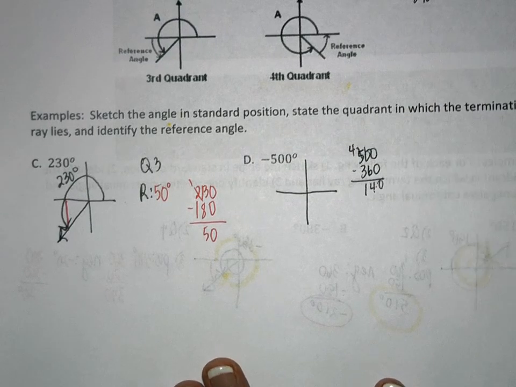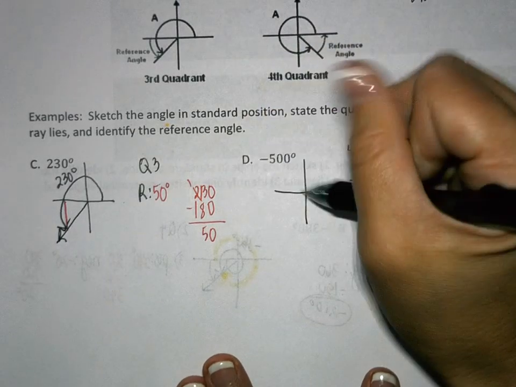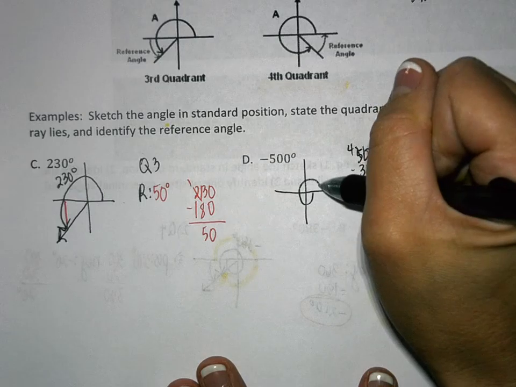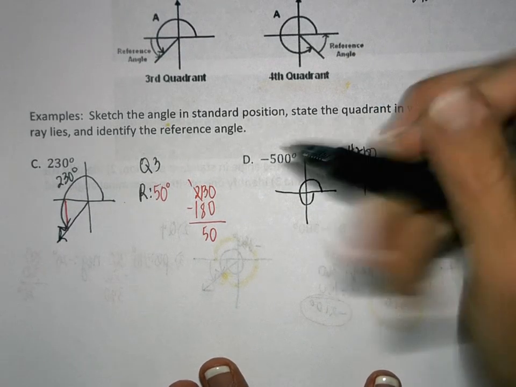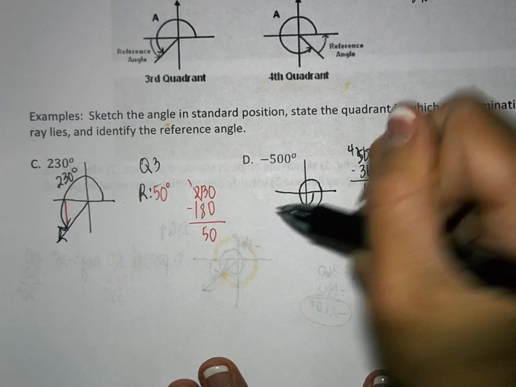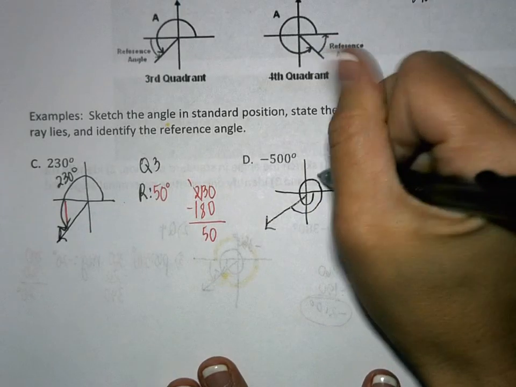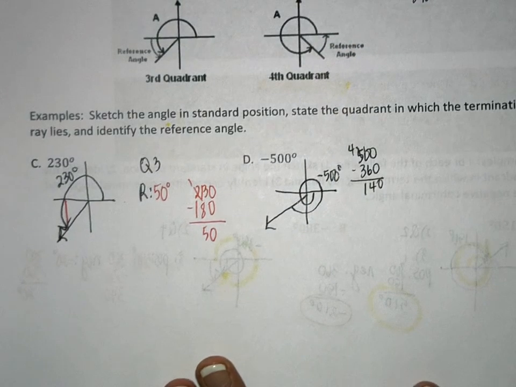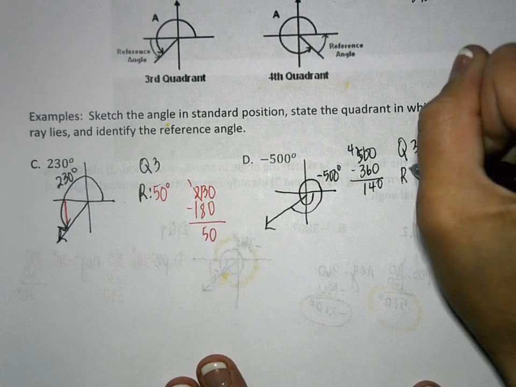Okay, now this is where you have to think because we're going backwards, right? And so let's go ahead and just start drawing it. So 360, and I'm right here, and I still need to go 140. Where am I going to end up? Very good. Quadrant 3 is correct. And so we're going to write that as negative 500 degrees. That is in quadrant 3. And now we need to find our reference angle.